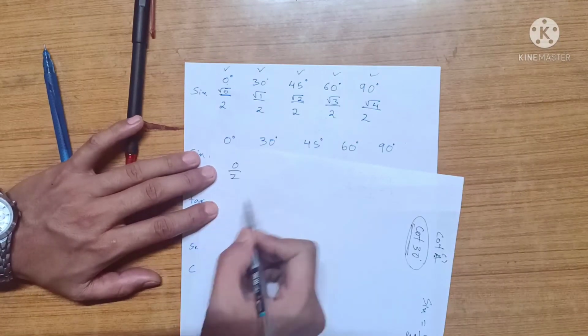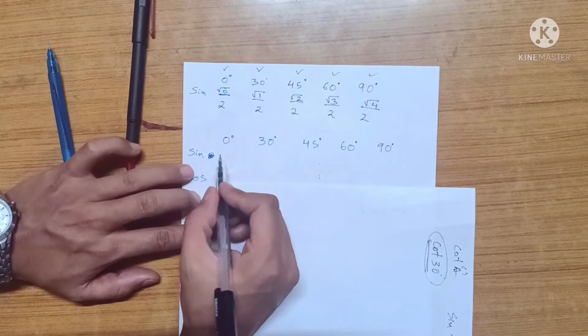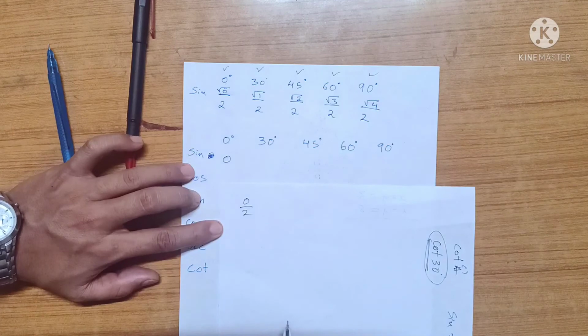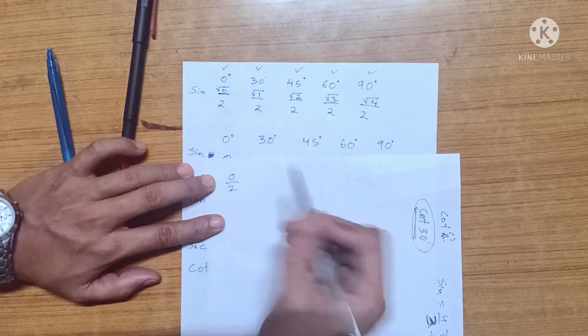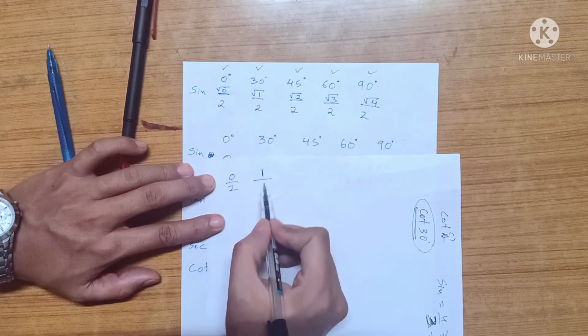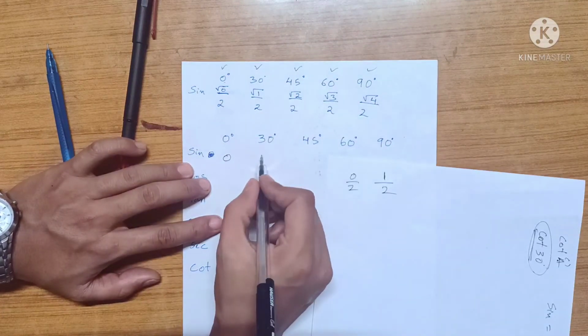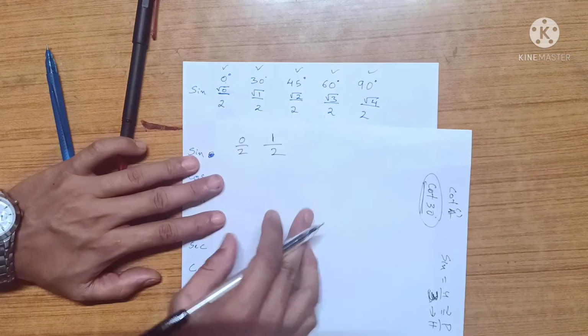Root over 0 is 0. So 0 divided by 2 is 0, which is sine 0 degree, which means it's 0. Okay, and root over 1 is 1 only. Divide by 2. So sine 30 is 1 by 2.